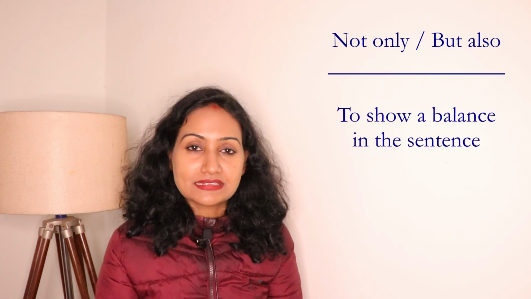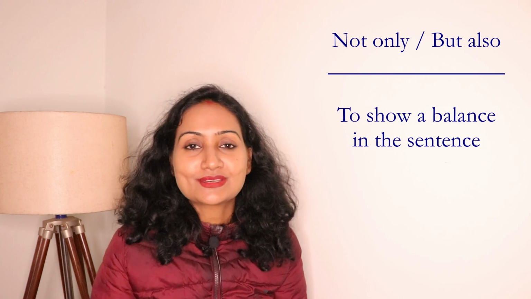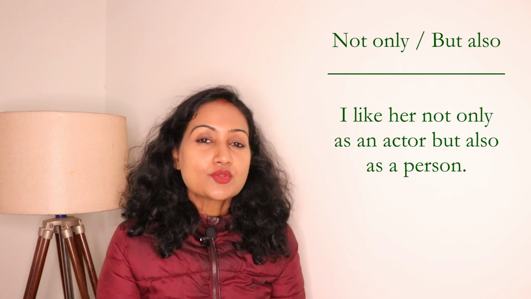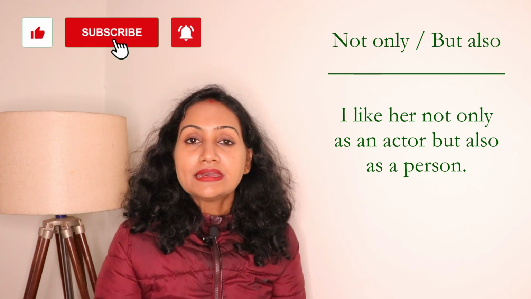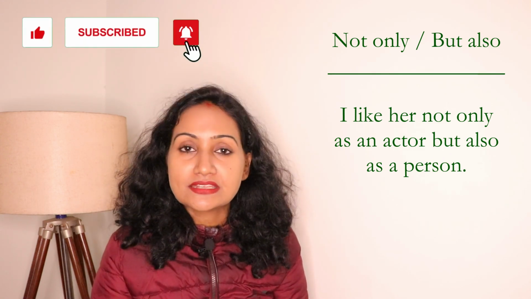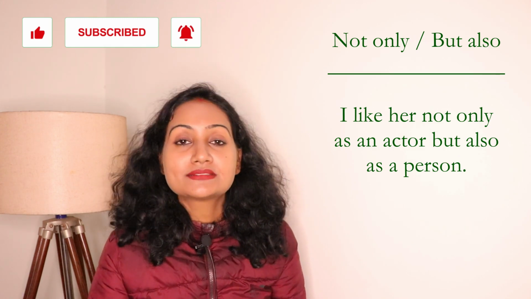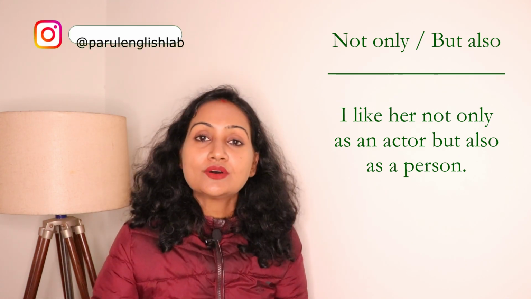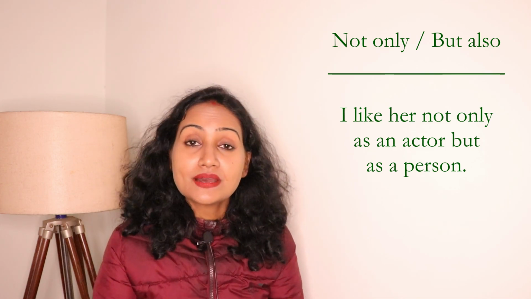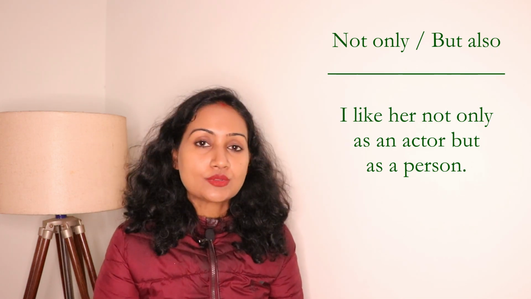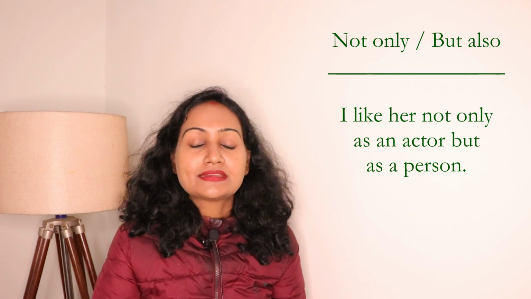And the last one is not only but also. So this conjunction is used to show a balance in a sentence. How? Let's look at some examples. I like her not only as an actor but also as a person. So here it creates a balance within a sentence. Sometimes you can leave out also. So if you frame a sentence like, I like her not only as an actor but as a person, so that is also correct and that also has the same meaning.